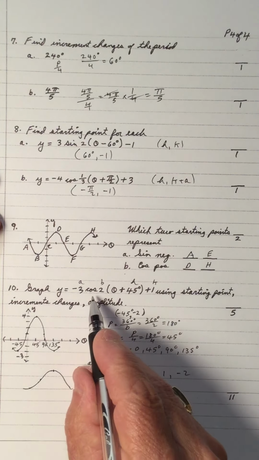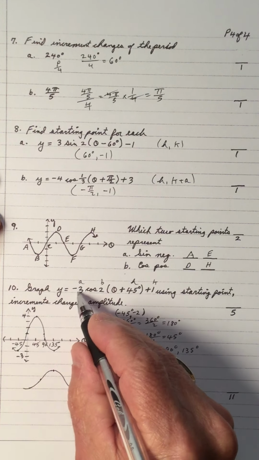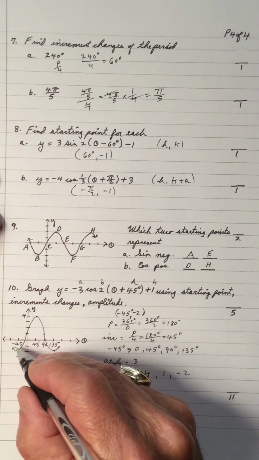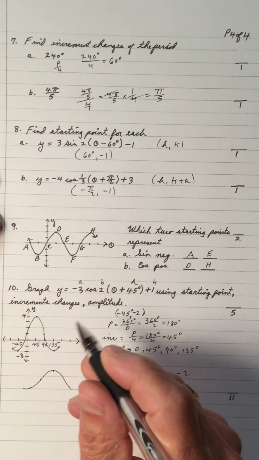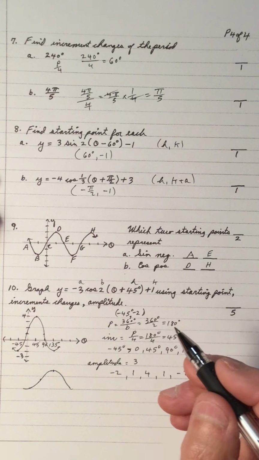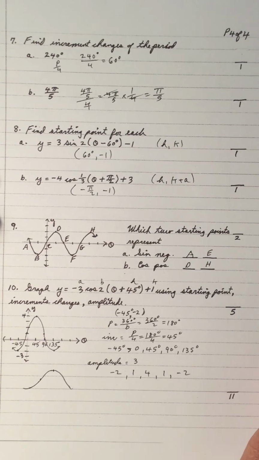And again, notice it's a sideways cos graph, and it's because it's negative. Cos is negative going up, cos is positive going down, the opposite of sine. Sorry, sine is positive going up. Sine is negative going down. So remember, sine is positive up, negative down. Cos is positive down, cos is negative up.